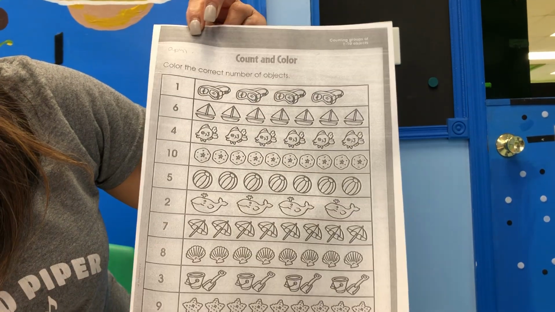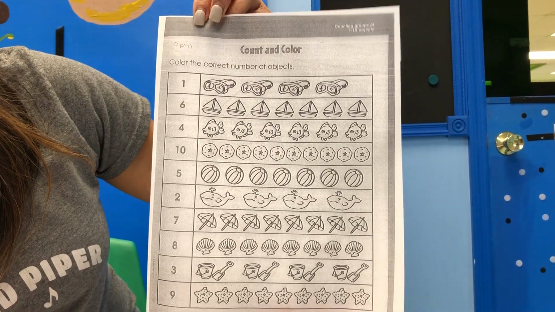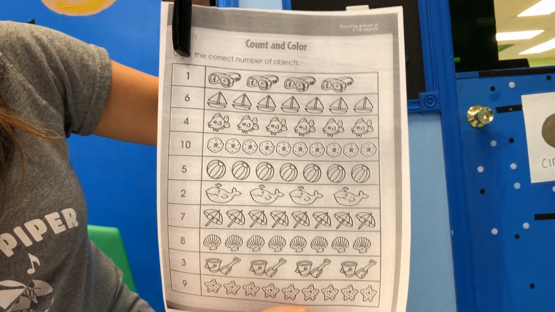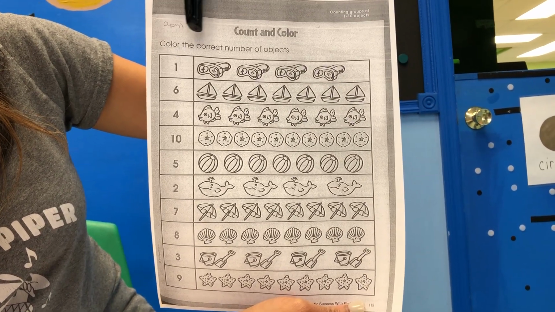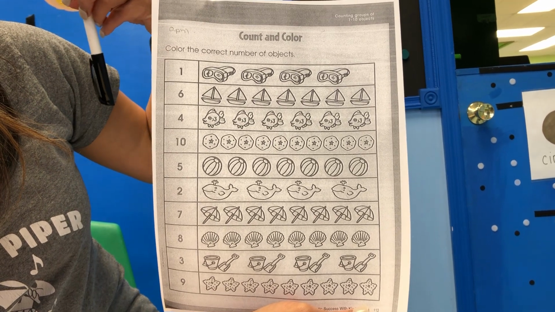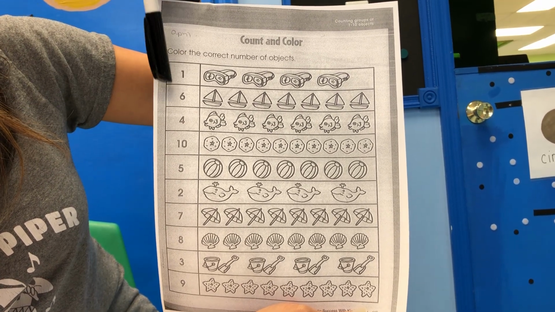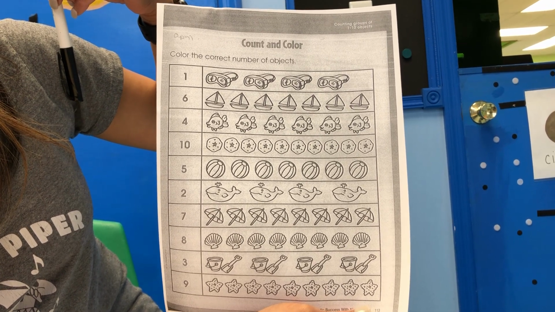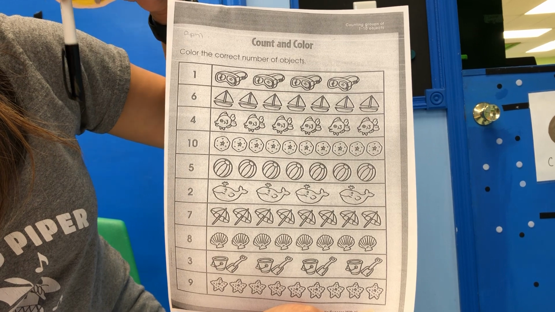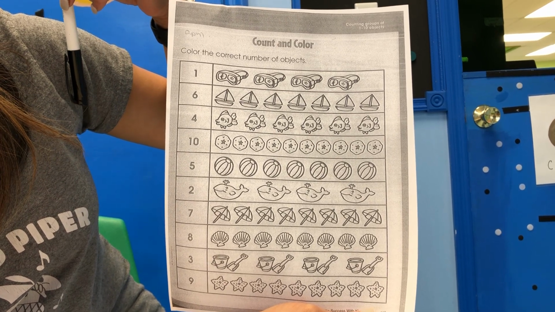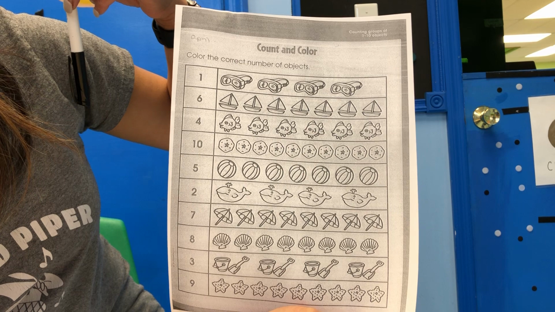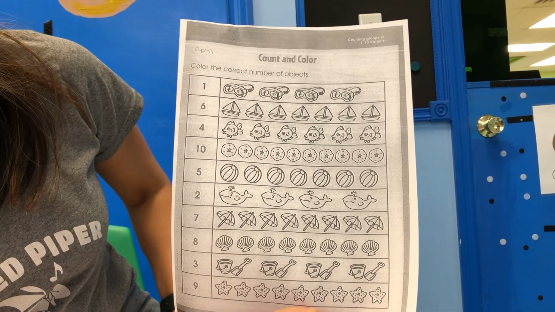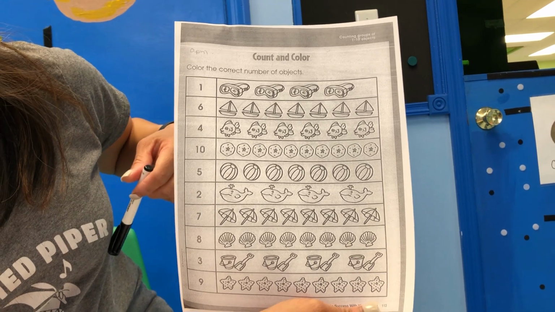This page has a lot of pictures on it. The first row at the top has the number 1. That means you're only going to color 1 of the goggles. The next line has the number 6. Only color 6 sailboats. The next line has 4. Only color 4 fishes. If you need more time, you can press the pause button. But Jen Massey will keep talking to you about the page.